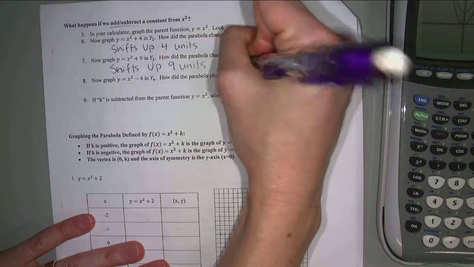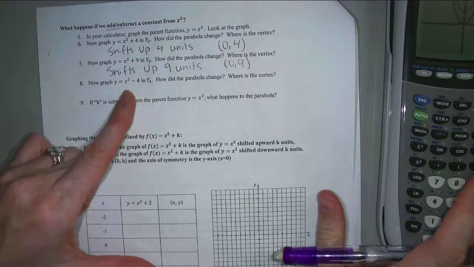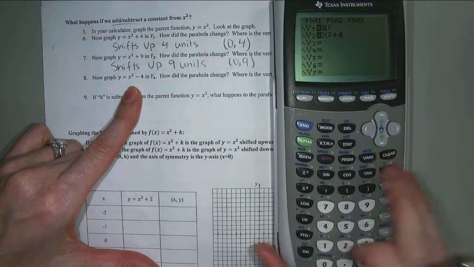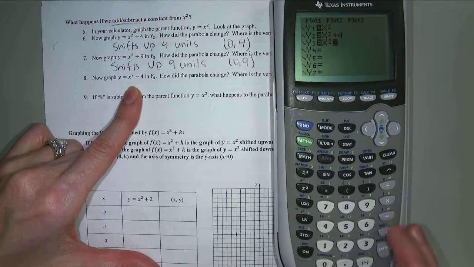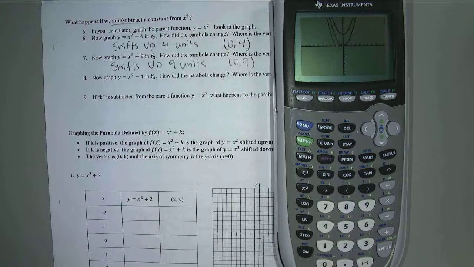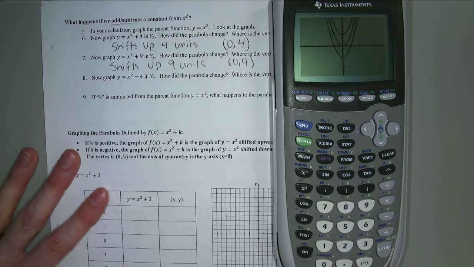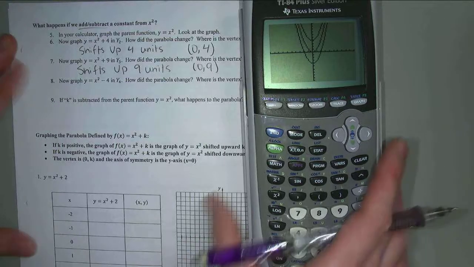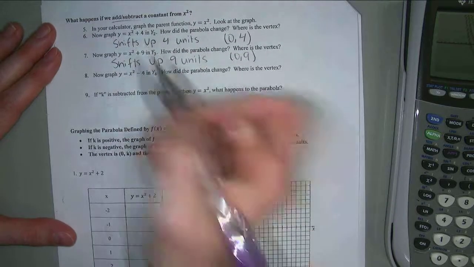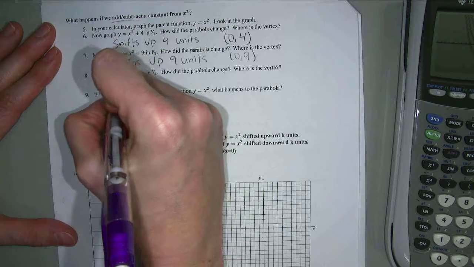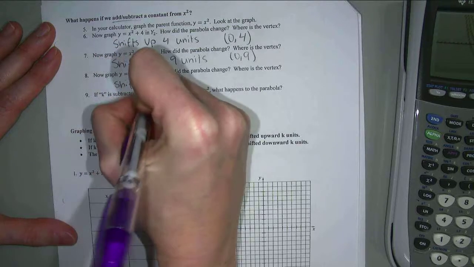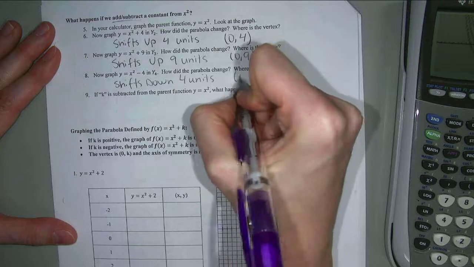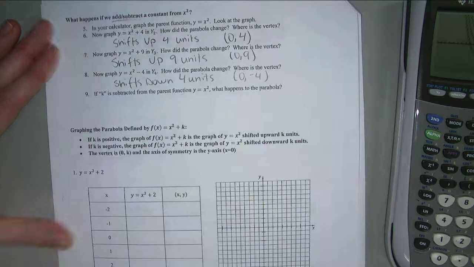So this is going to be up to 0, 9. And then I'll graph this one just so you can see it real quick. I'm going to go ahead and put x squared minus 4. But you can guess kind of what's going to happen. When you put the minus, it just shifts it down, okay? So if you put a plus, it's going to shift it up. If you put a negative, it's going to shift down that many units. And so like Sadie said, we know our vertex is going to be a negative 4 now.